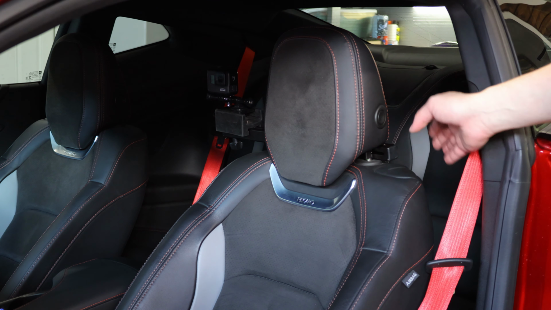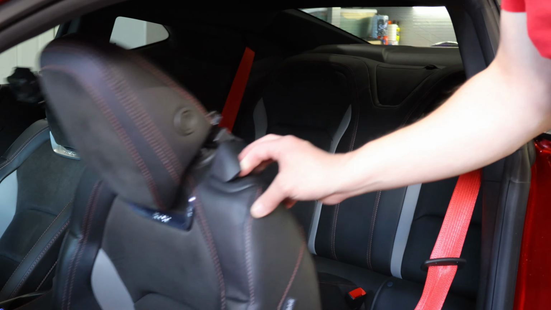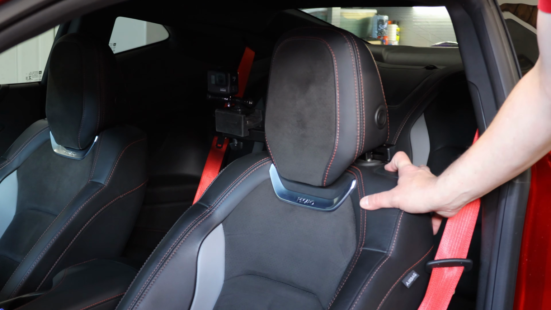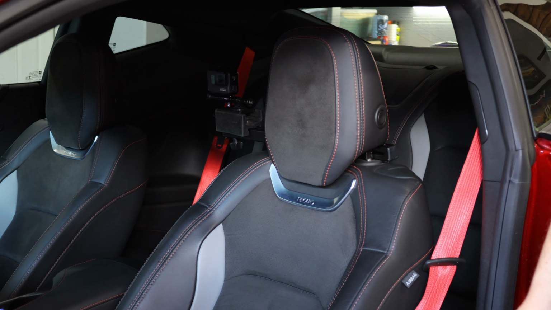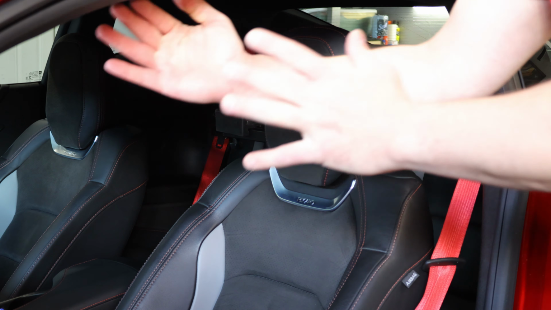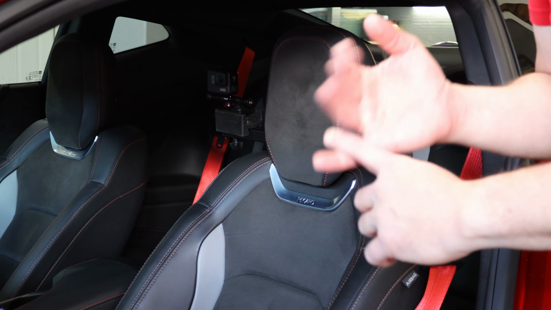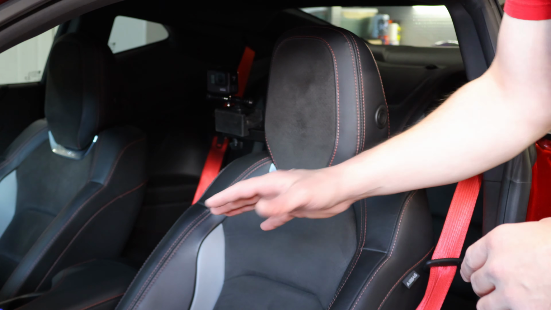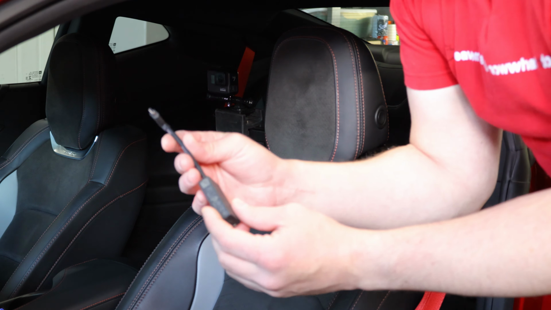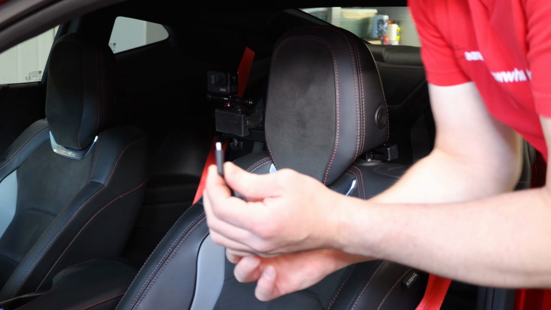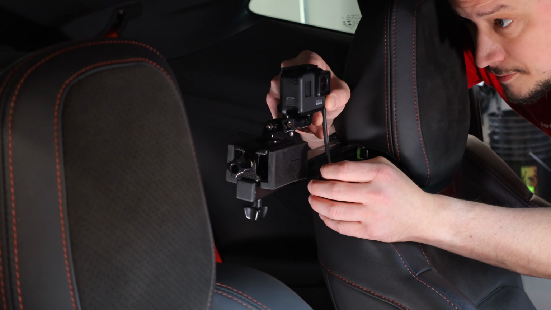To fine tune it, what I do is I just hop into the back seat, turn it on, and make sure that it's aimed correctly at the windshield, making sure it's getting part of me driving, the rear view mirror, my hand for the shifter, etc. Then it's just a matter of connecting the audio and power adapter to the side of it.